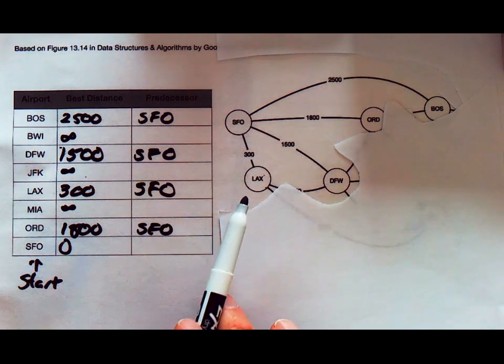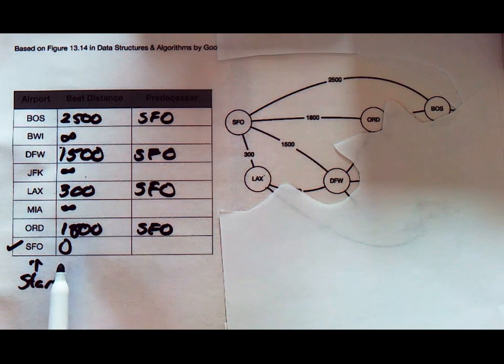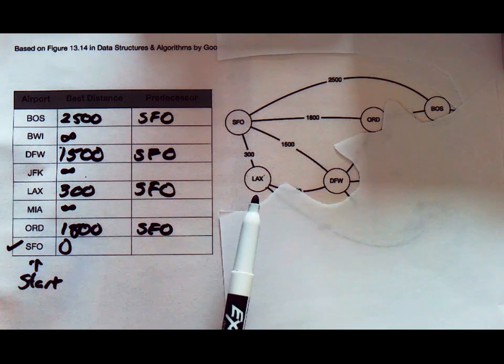So that means next we'll start from LAX. At this point, we're completely done with San Francisco. We know that our best possible distance is 0, and we'll move on to our next node. Okay, so now we're going to repeat this process at LA.